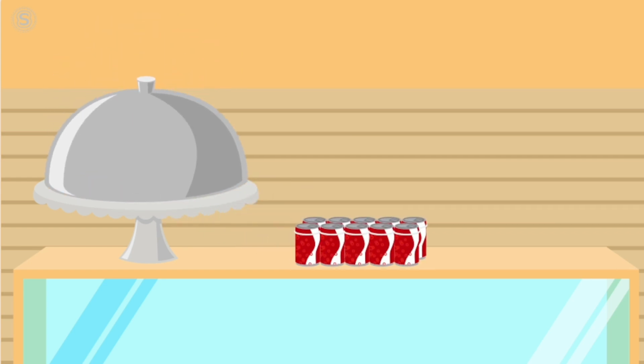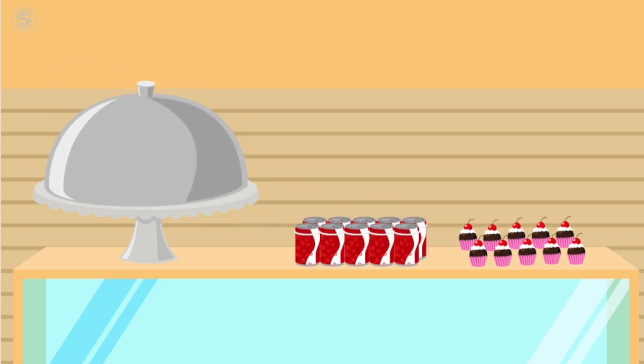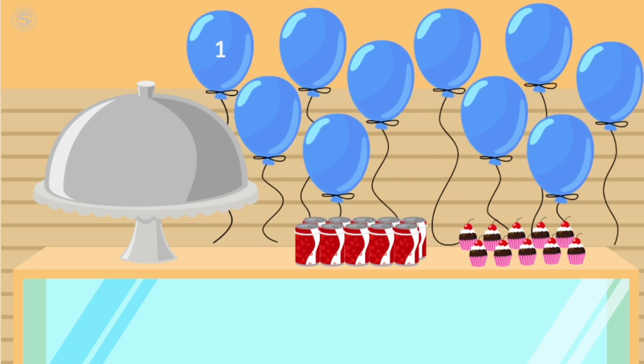Donuts aren't the only things that come in tens. You can have a 10 of anything. A 10 of cans. A 10 of pastries. A 10 of balloons. 1, 2, 3, 4, 5, 6, 7, 8, 9, 10. Even a 10 of cubes.